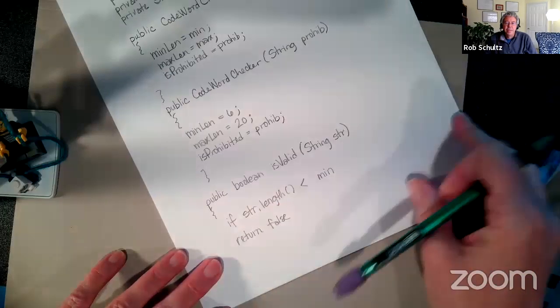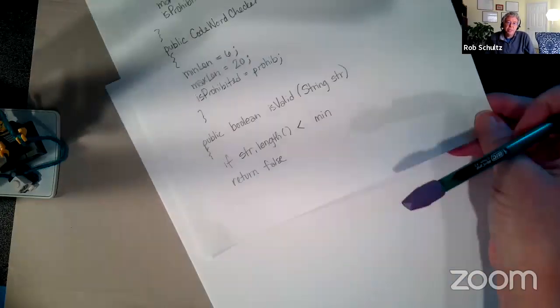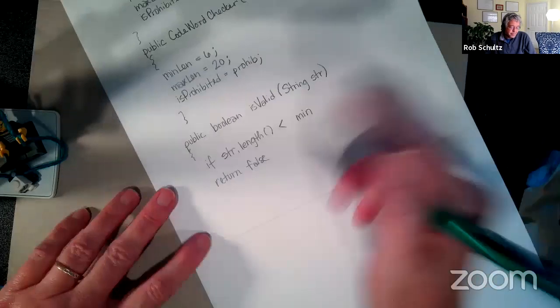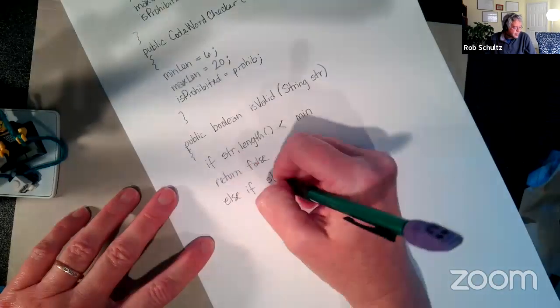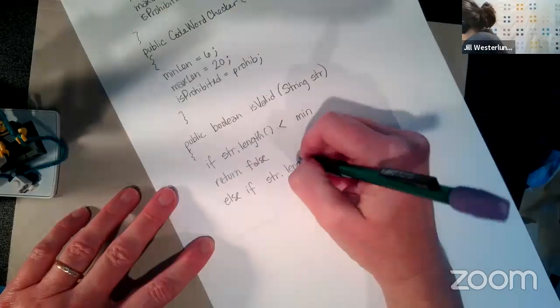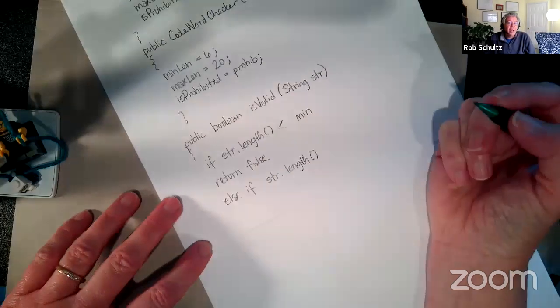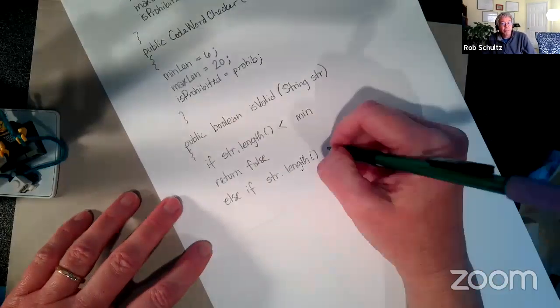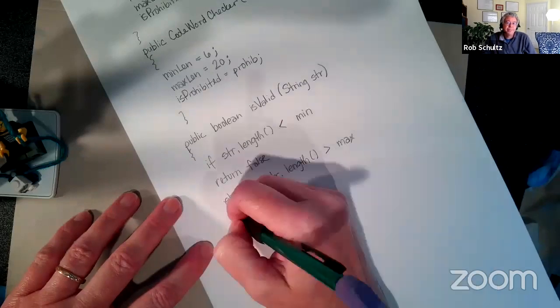Okay. And then we'll do an else if, because remember we had three different conditions. Oh, I need to tighten that up. Write better than me, everyone. All right. This one's going to be greater than. Now if it's greater than max, if it's too big, we'll also return false.